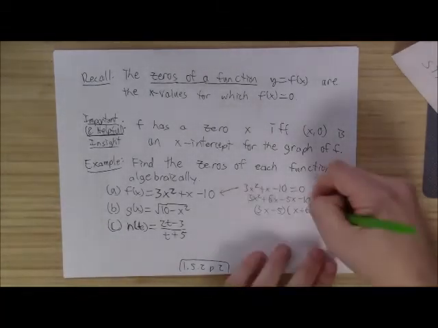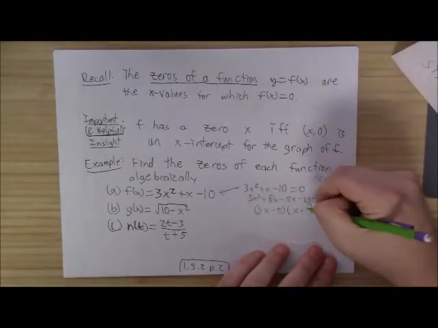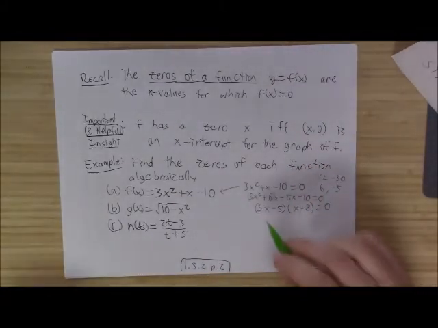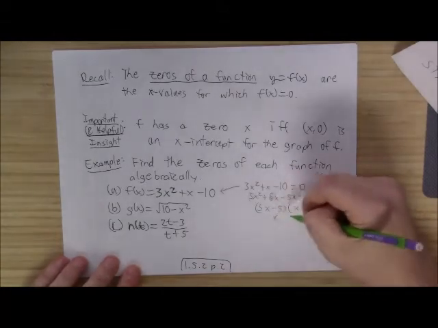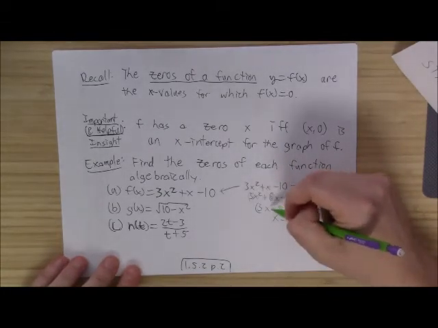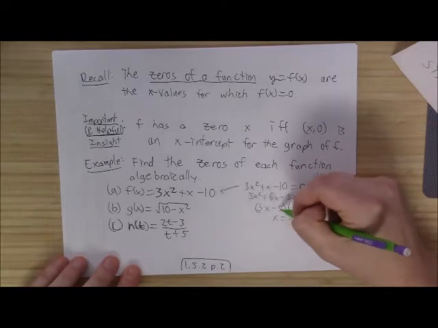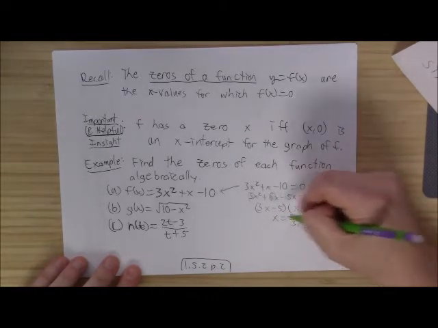X plus 2, sorry. X plus 2 equals 0. In other words, you would get the zeros to be x equals 5/3 from there, or x equals negative 2.